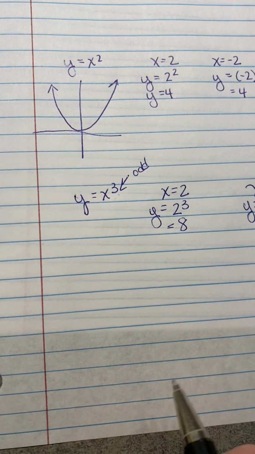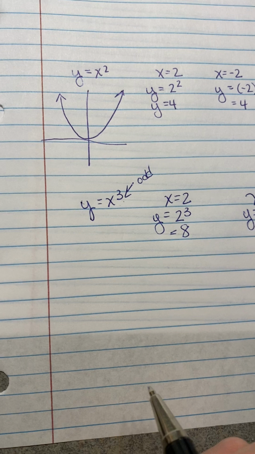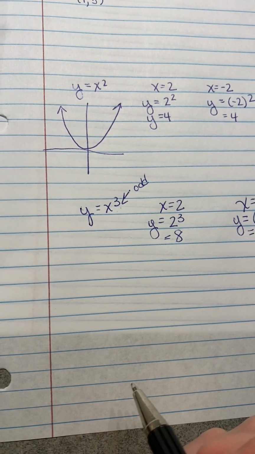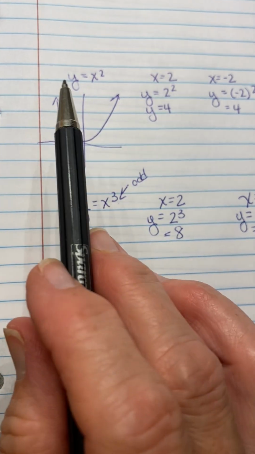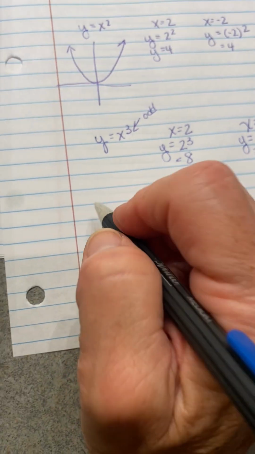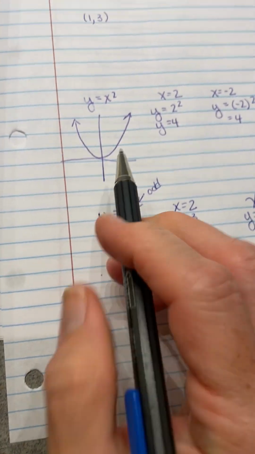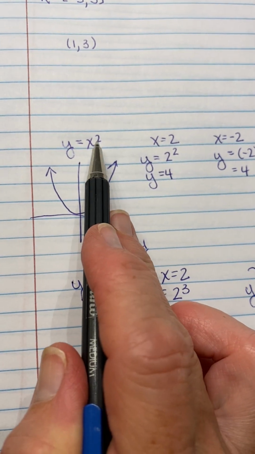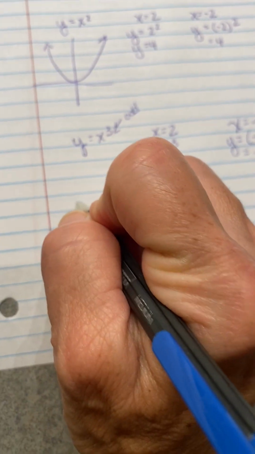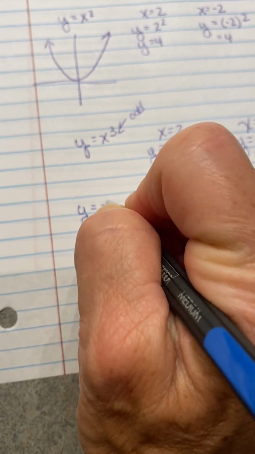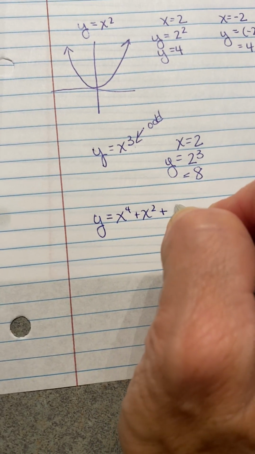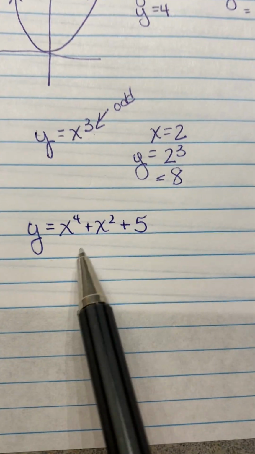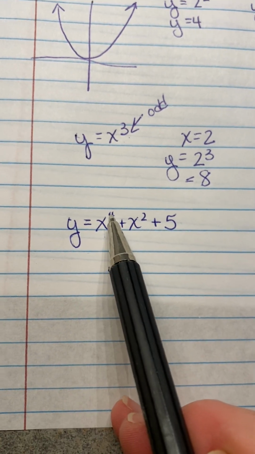So I am going to show you a shortcut on how to determine, without a graph, whether a function is even or odd. Even functions have all even power terms. What about this? Y is equal to x to the 4th plus x squared plus 5. Degree 4, even.